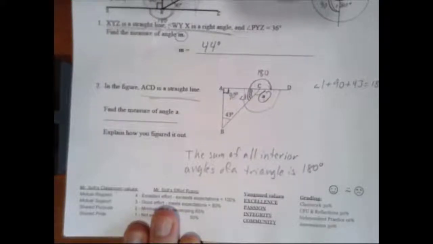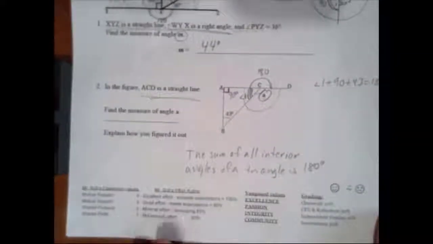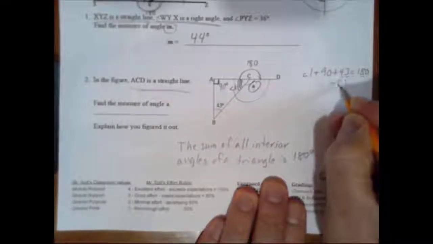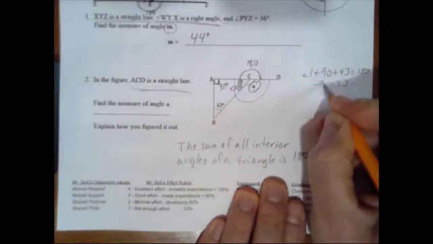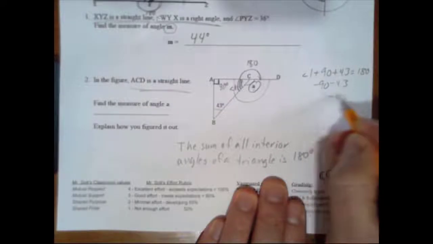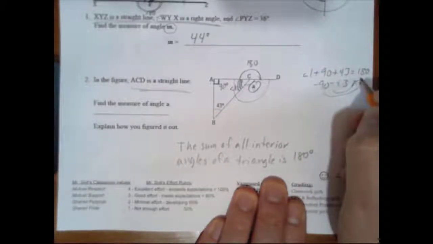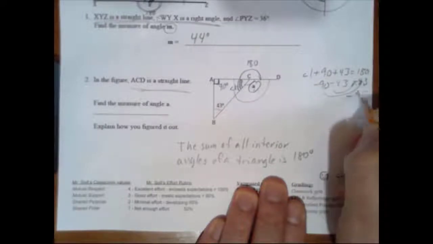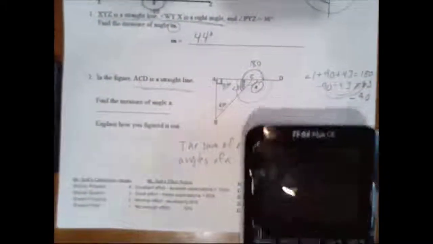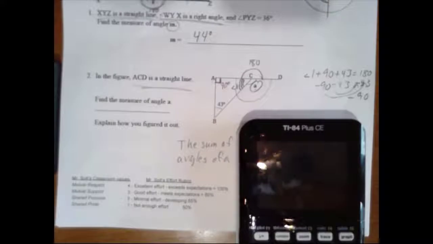Well, this is just like an algebra problem that we've done before, right? I'm going to subtract 43, and I'm going to subtract 90. I'm going to move them over here. Let me get my calculator out to help me.